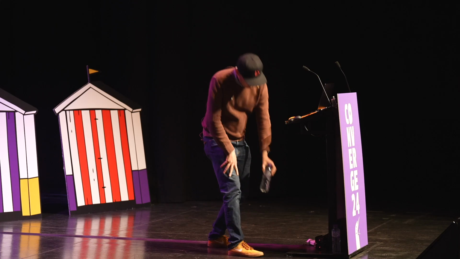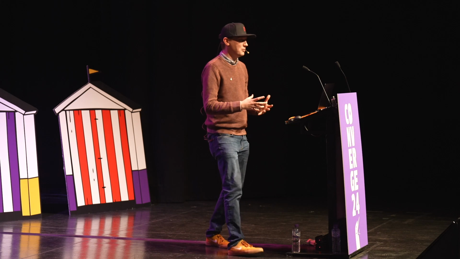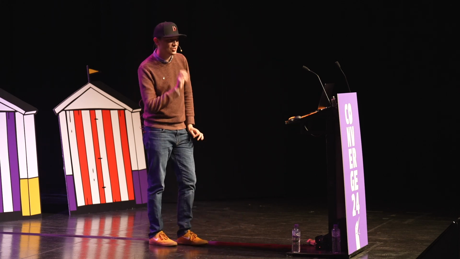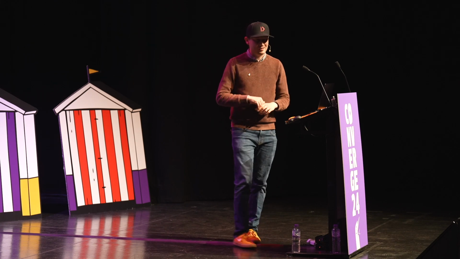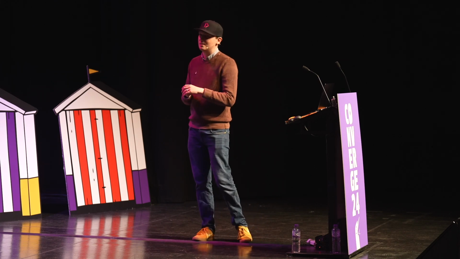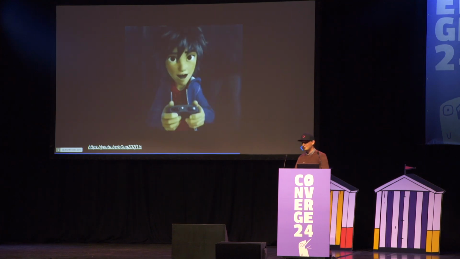Cool. Okay. I've been showing you very small web components, very niche and single-use and specific. But I want to contextualize that within design systems and how they can be used at a really big scale.